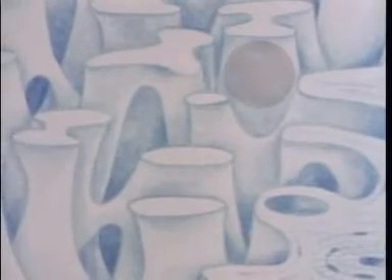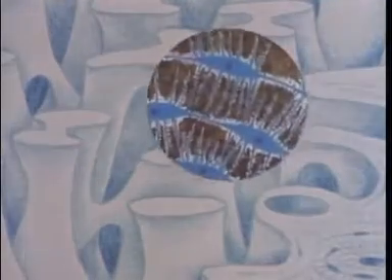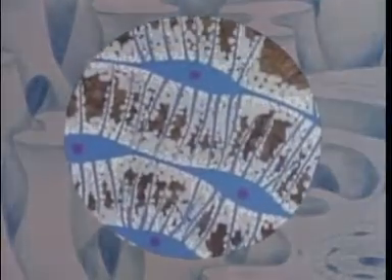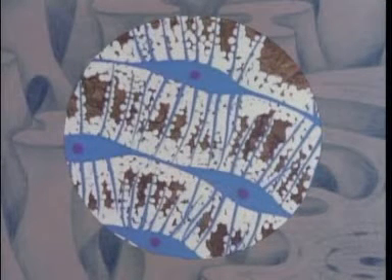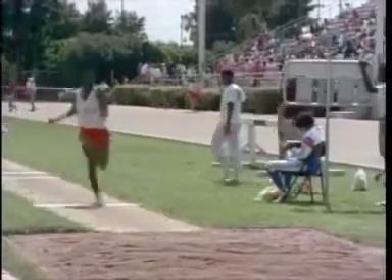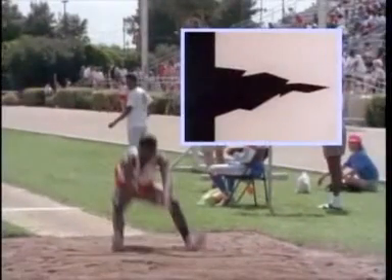Bone is reinforced by a network of mineral deposits, mostly calcium, and fibers of protein, collagen. These deposits give bone compressional and tensile strength. But when too much stress is placed on a bone, it can break or fracture.